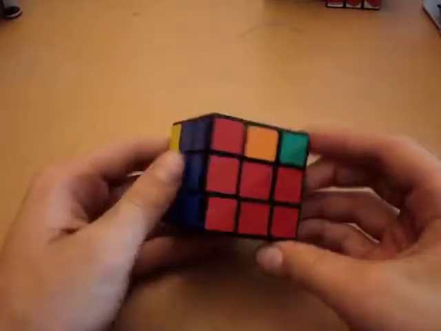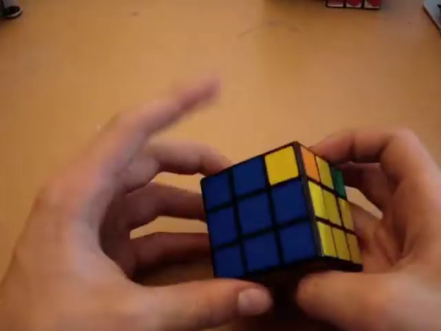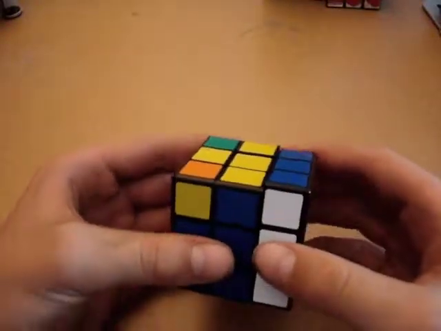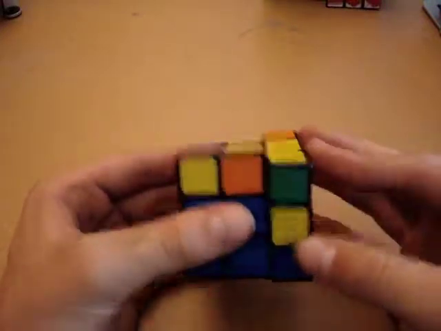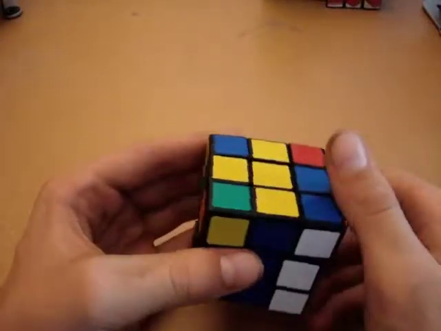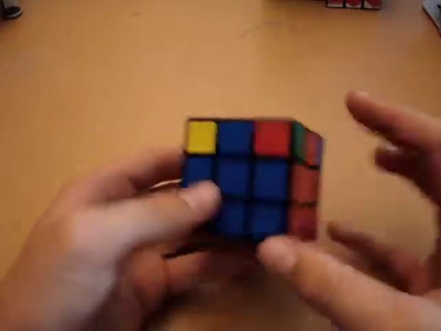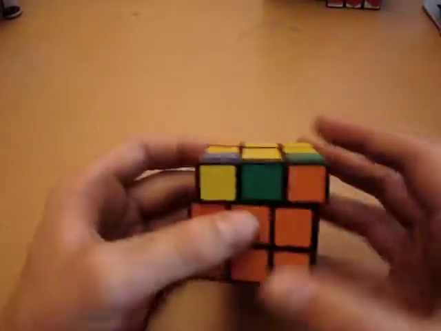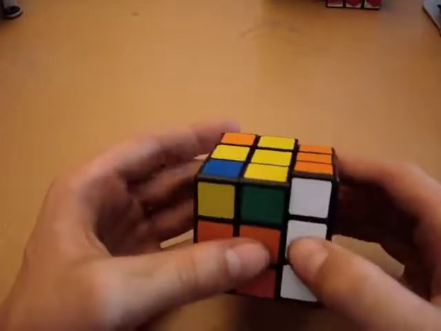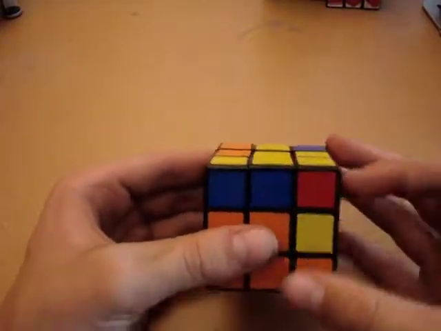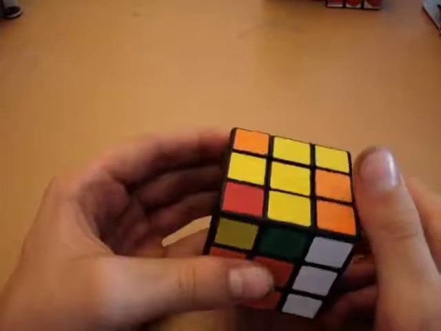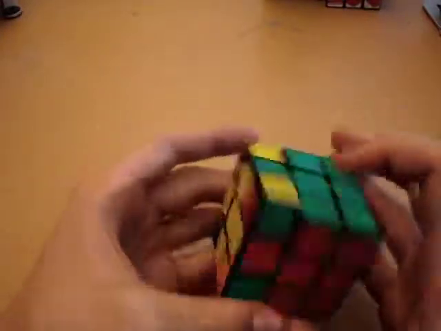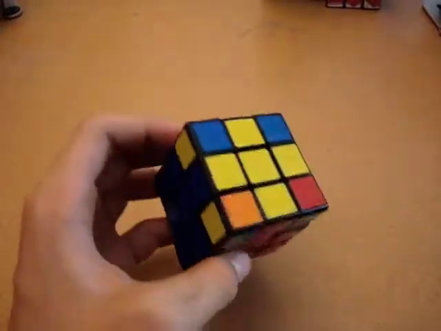And this is because the opposite two are solved. And what you do here is you just do the algorithm once. So right, up, right inverted, up, right, U2, right inverted. And then you'll have these two solved. So you just put those as right and back. And then you go right, up, right inverted, up, right, U2, right inverted. And once you do that, you will have all of the edges solved.